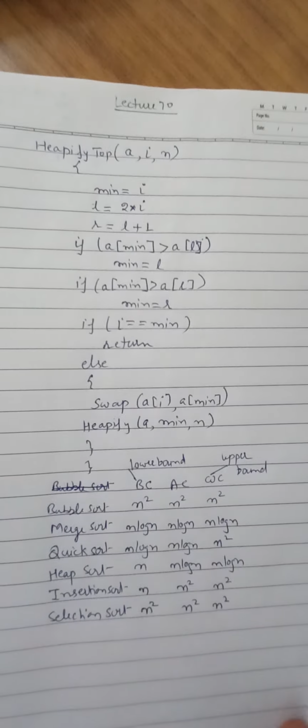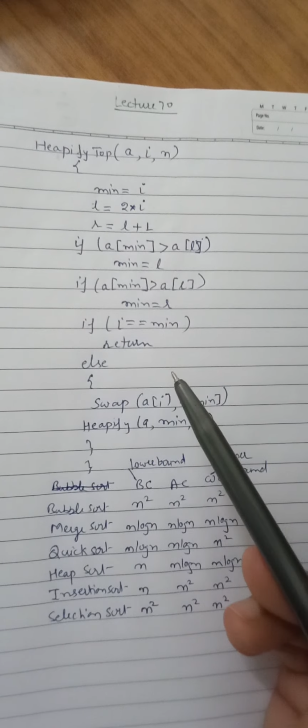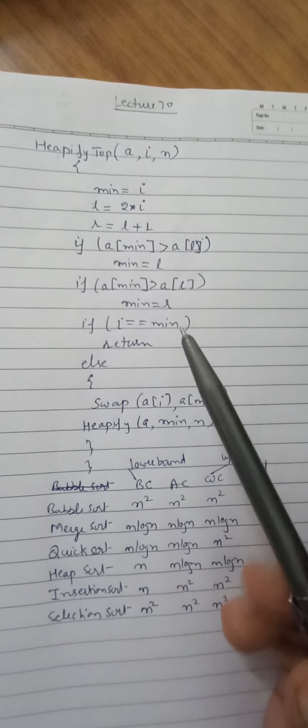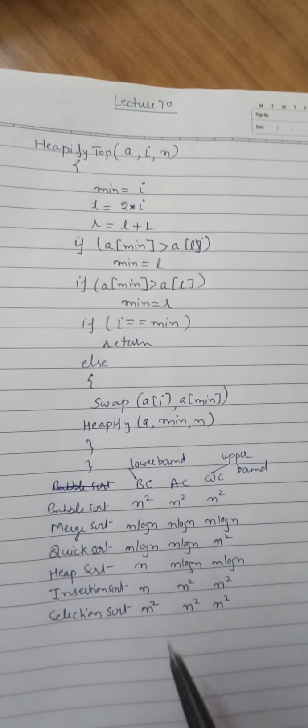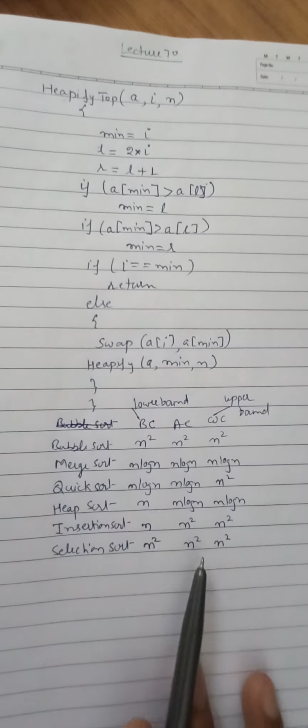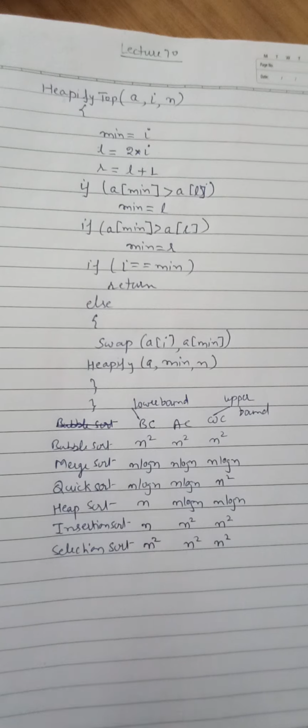So today is all about how we can write the heap sort algorithm, or if we are adding an element, how we can add the element, and these are some comparisons of the sorting algorithms which we already learned.